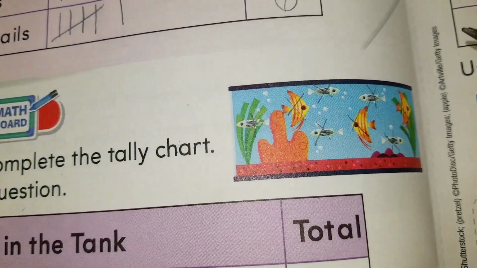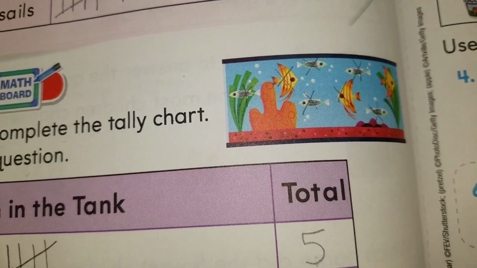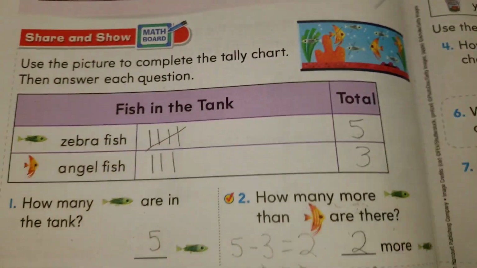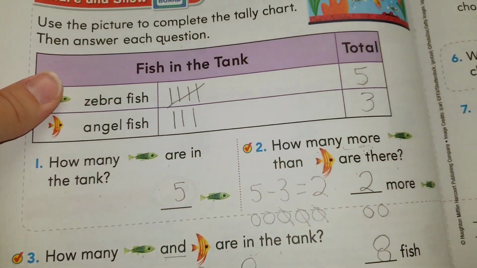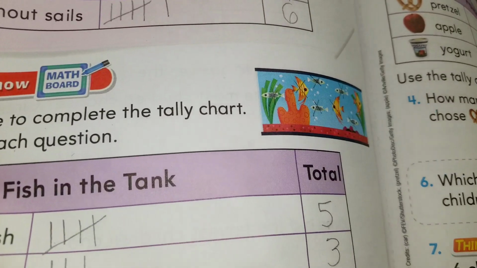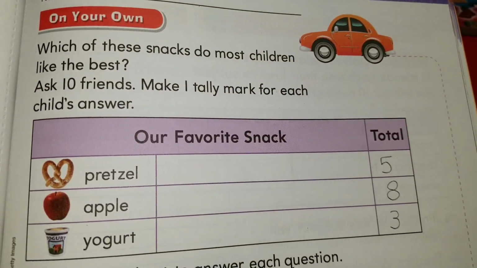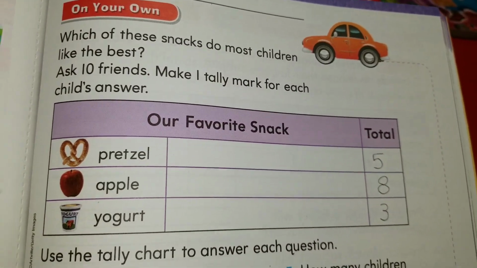Another thing that you can do is to count all the fish inside the fish tank. That's something else that you can do. Alright, so that was the last question for this page. And now we're leaving the fish tank behind. Say bye, fishy. And we're moving on to another tally chart.